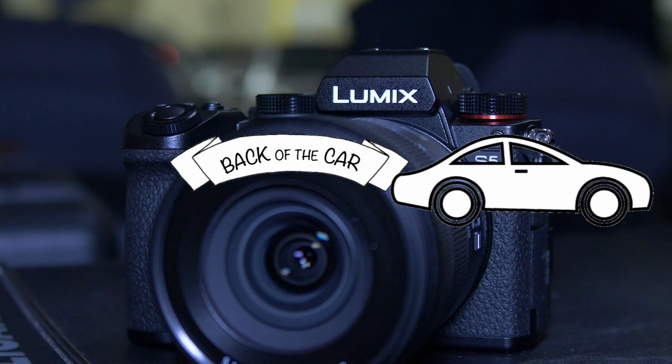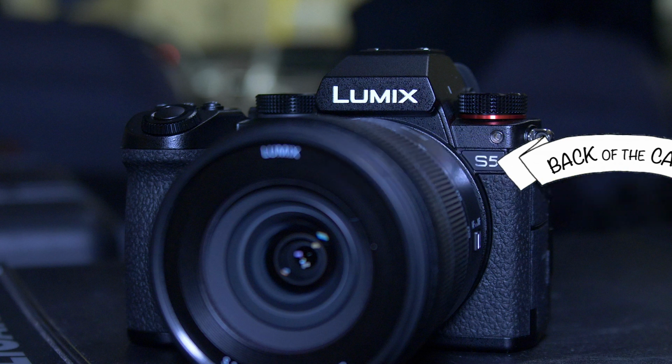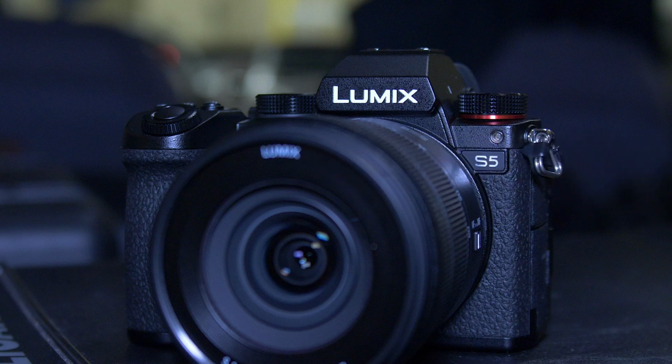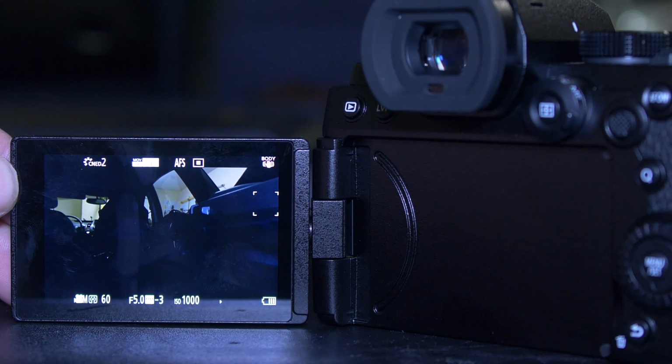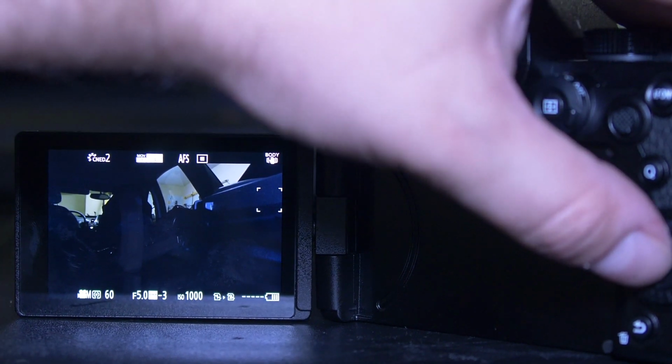We're looking at the S5 and how to set it up. We're going to go through the menu options and hit the settings that are most important and change it from the manufactured settings, which are a bit wonky. So let's hit it. Let's go to the menu.